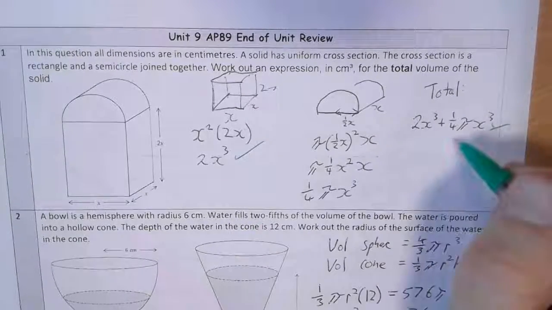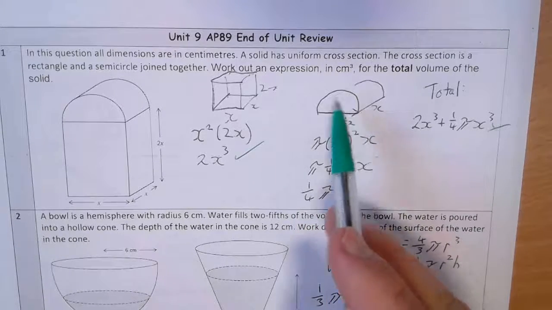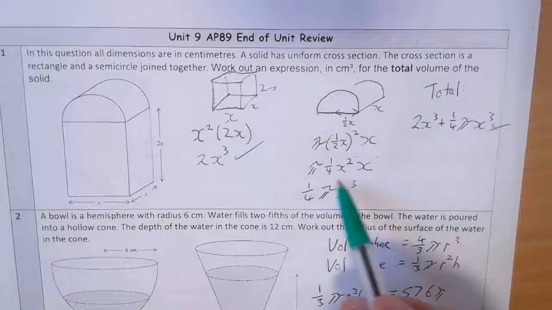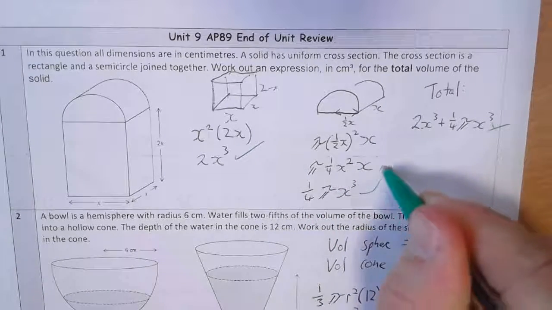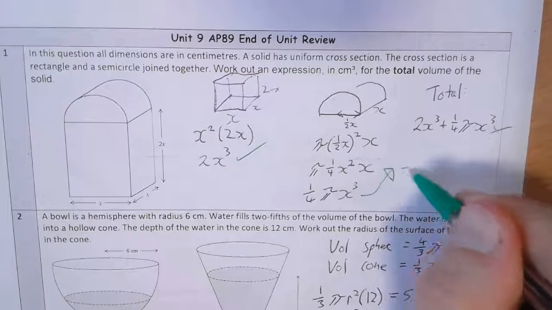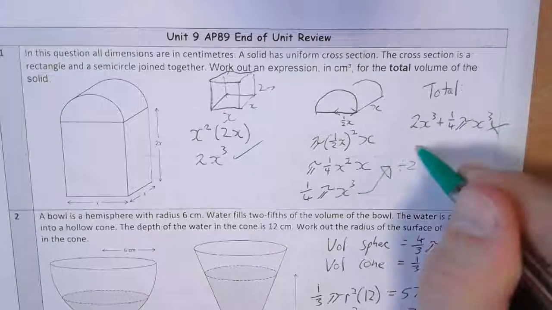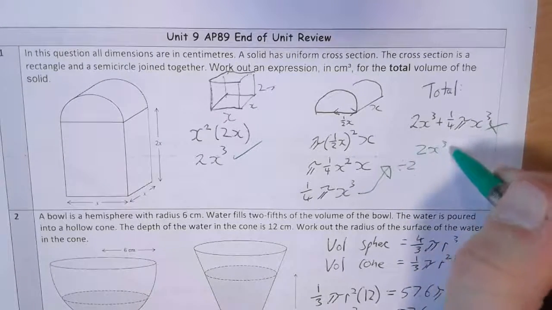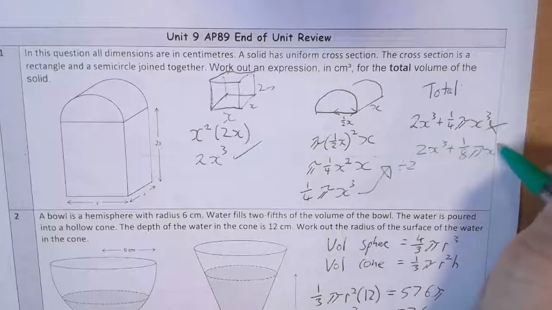That's correct. And then this is worked out for a whole circle, right? Because I got pi r squared times x. What I needed to do, which is a typical silly mistake to make, is in the end divide that by 2 for a semicircle. So instead, I've got 2x cubed plus 1/8 pi x cubed.